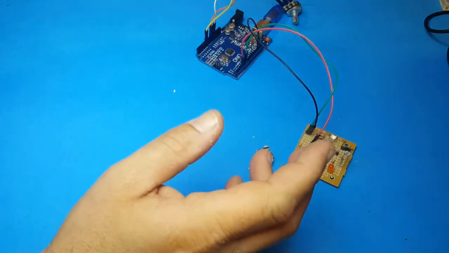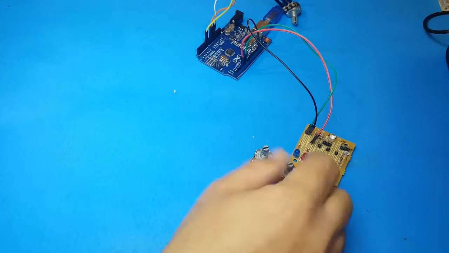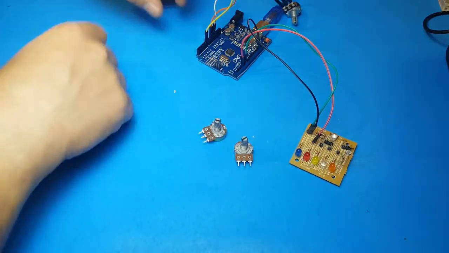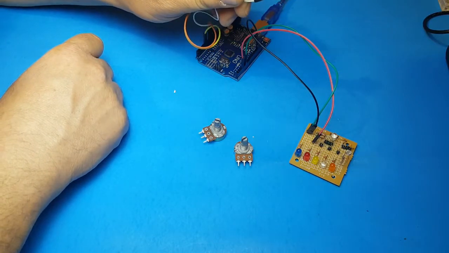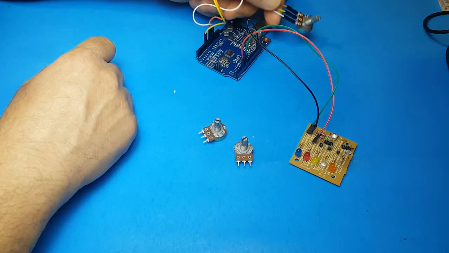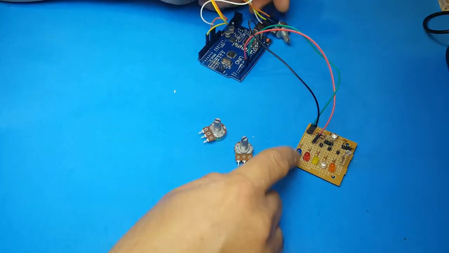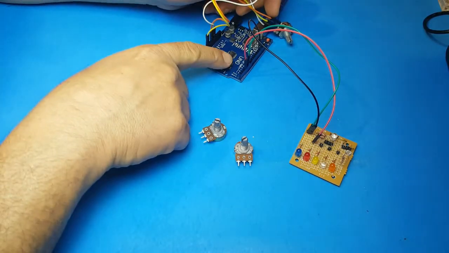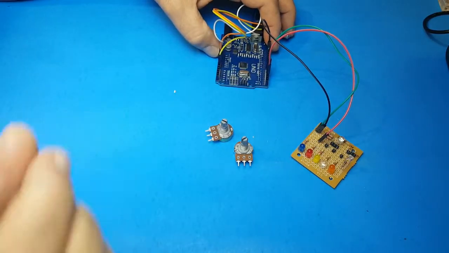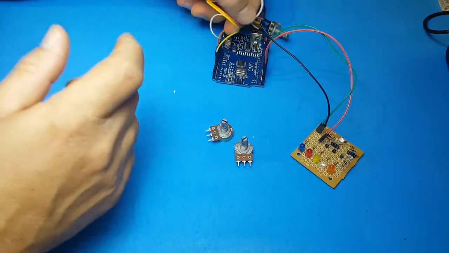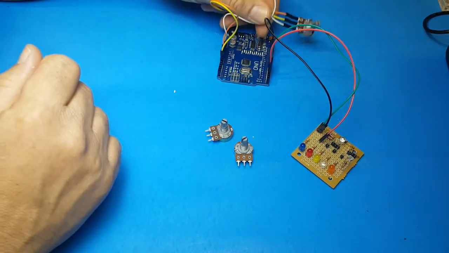Well, in this video I will change the intensity of two LEDs by controlling them using a potentiometer, also known as a variable resistor. The two LEDs will be plugged into pulse width modulation pins on the Arduino, so we'll be able to change the intensity based on the resistance we get from the resistor itself.